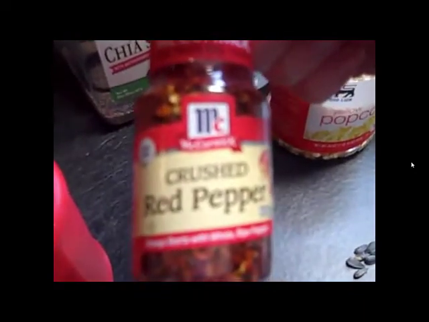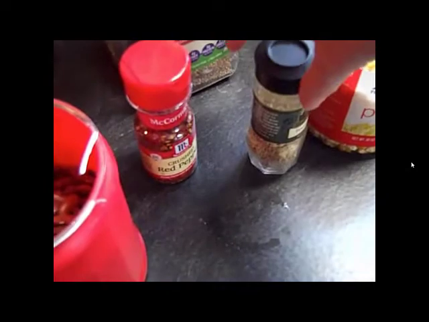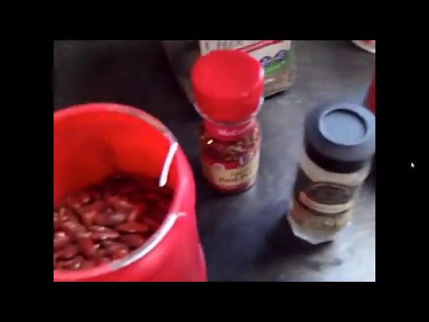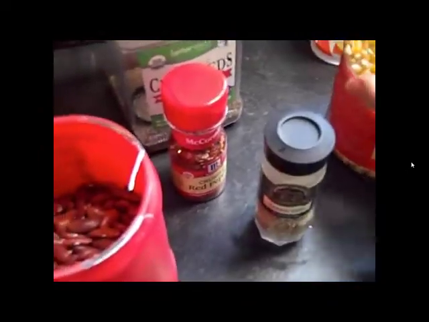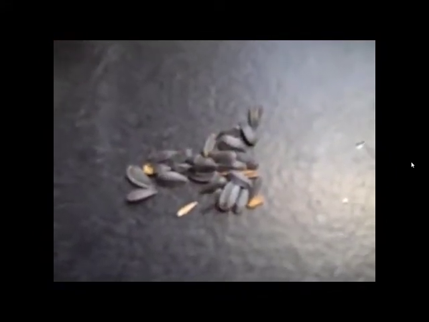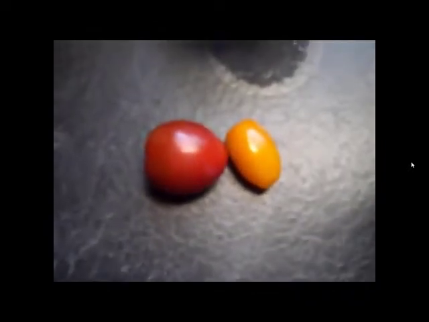Crushed red pepper does have some whole seeds in it, so it's worth a try. You could grow a pepper plant. Fennel seed, chia seeds, popcorn. Even if you just got popcorn from a popcorn bag, you could rinse the buttery stuff off. You can have something like bird seed. These are sunflower seeds out of my bird seed, or even a tomato.